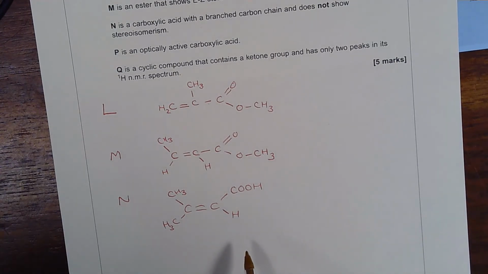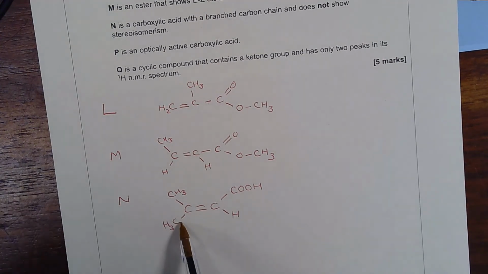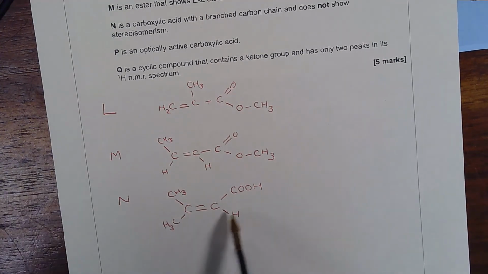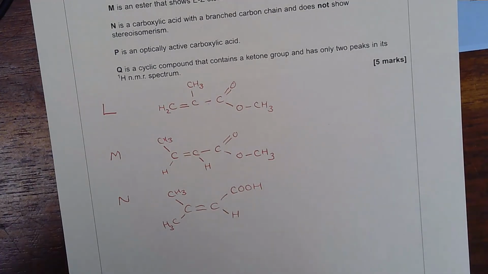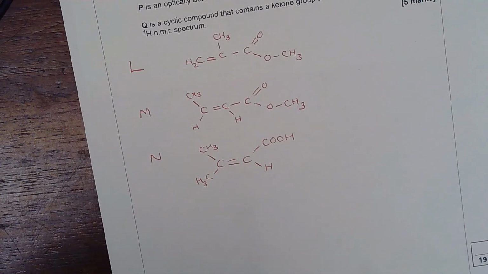Are there any other variations? I imagine these 2 could be hydrogens, and therefore you would have to either extend this one to CH3, or you could put in an extra CH2 in that position there. There'll probably be about 3 different options for that particular answer. Okay, but that is definitely one which is correct.